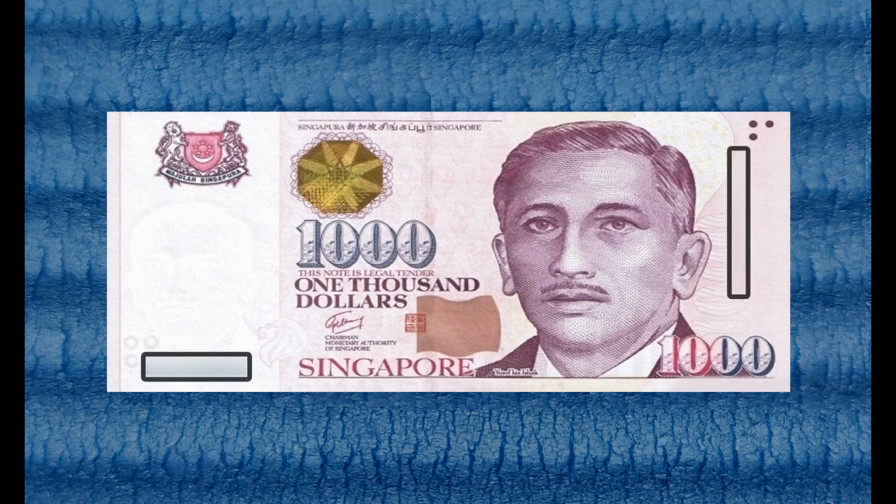Next, it has asymmetrical serial numbers, in which the asymmetrical serial numbering style has progressively larger digits in adjacent positions. The serial numbers on the bottom left side of the note appears horizontally, and the serial numbers on the top right side of the note appears vertically.